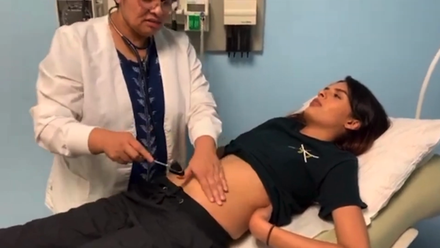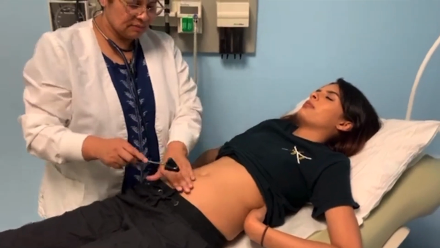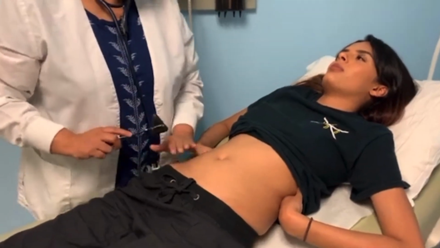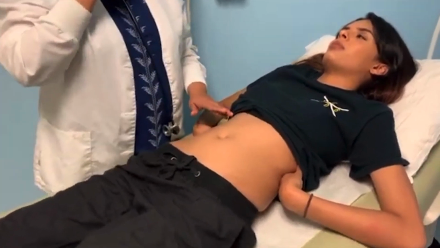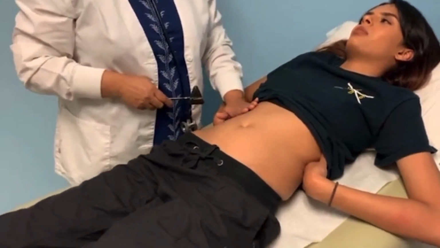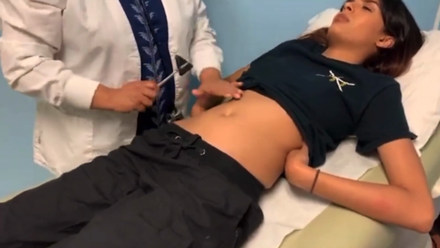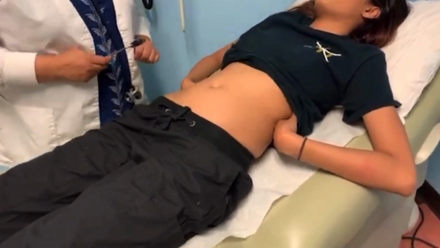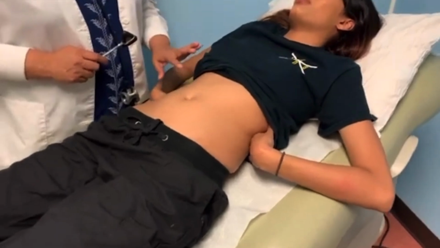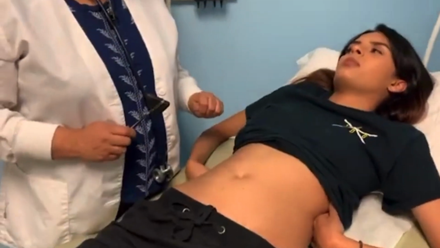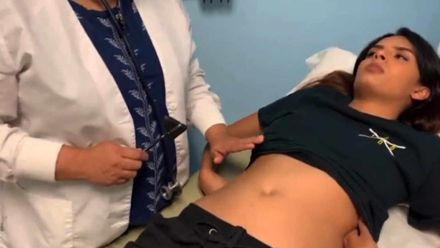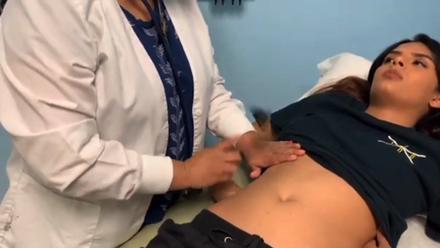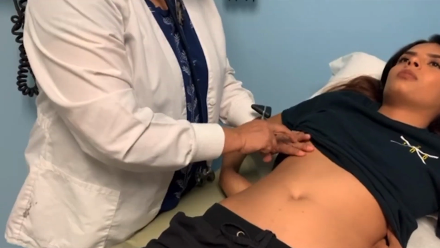So I hear tympanic and dull sounds. I'm going to percuss the liver for any friction rub. None present, and the spleen, none present. I'm also going to percuss to find the liver margins. So I'm going to start there, dull.